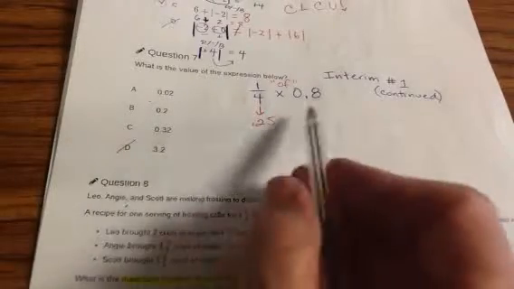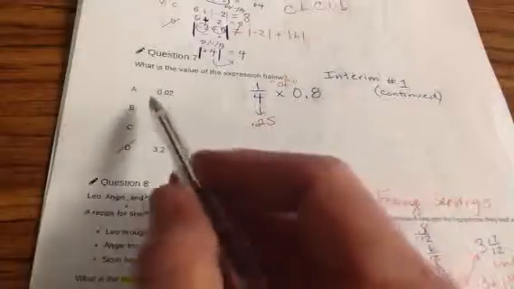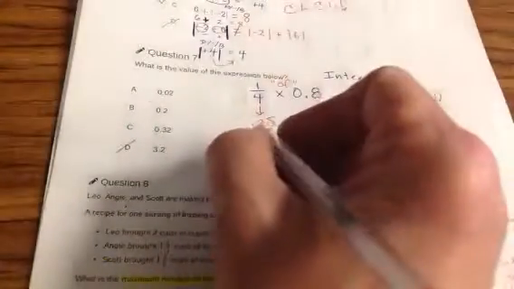You can't see it. Sorry. D is 0.32. Is that less than, or 3.2? Is that less than 0.8? No, forget that one. Definitely not that. 0.32. Is that less than 0.8? Yeah, that's less. 0.2, 0.02, that's a lot less. Well, at least we got rid of one choice. Okay, let's keep going. Time to multiply.